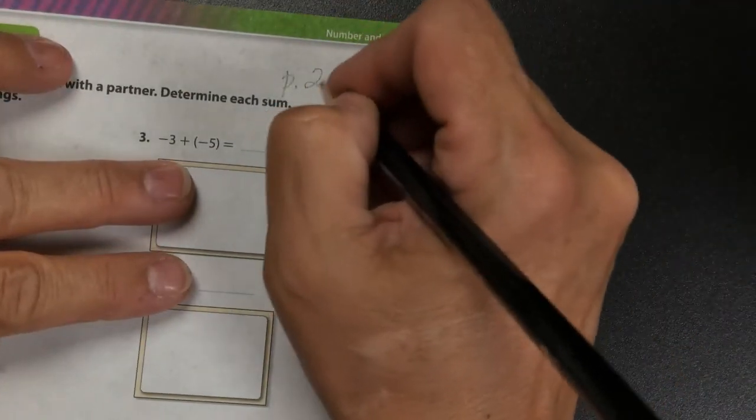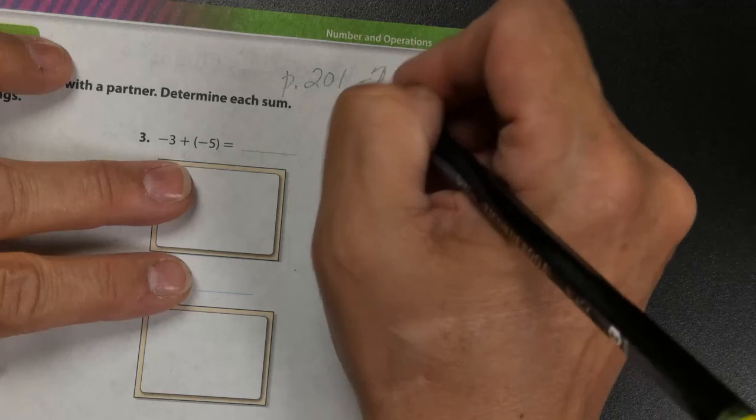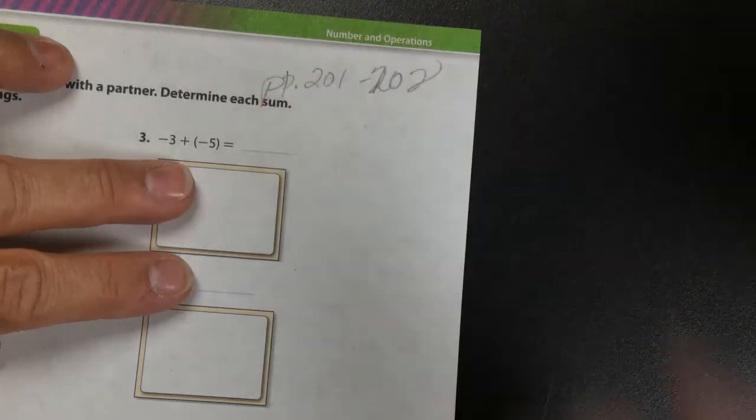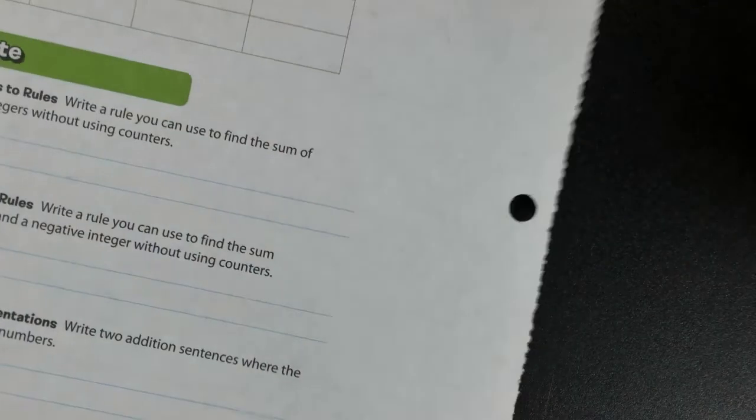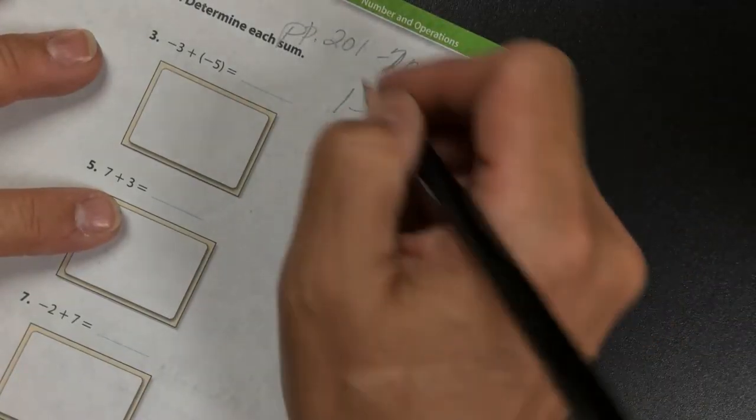Your assignment is going to be page 201 and 202, and you're going to do let's do 1 through 16. Okay, 1 through 16. All right.